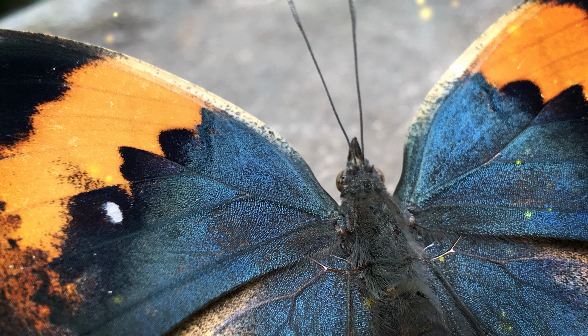Butterflies are insects known for their beautiful and delicate wings, which are adorned with intricate patterns and vibrant colors. They belong to the order Lepidoptera, which also includes moths. Butterflies are some of the most recognizable and beloved insects in the world. Here are some key characteristics and facts about butterflies.